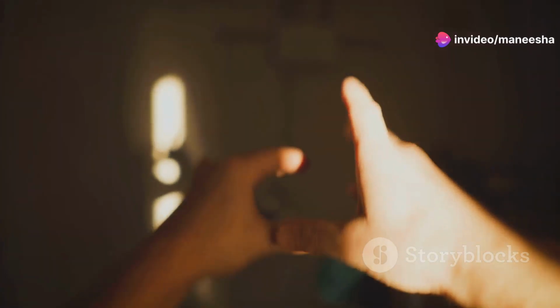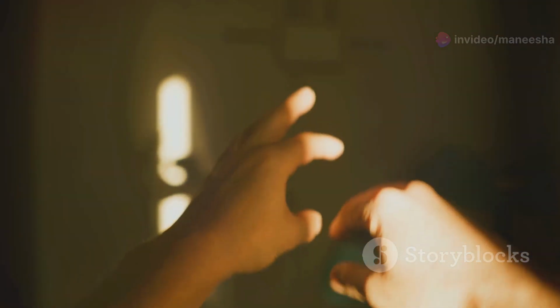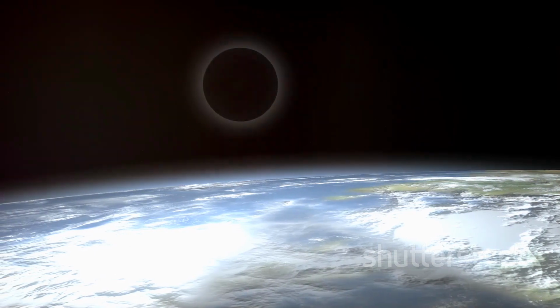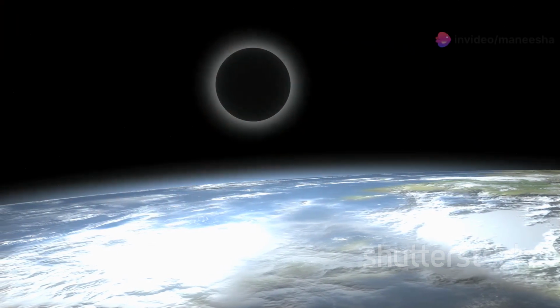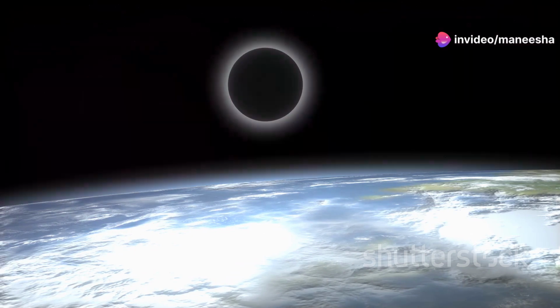Have you ever seen a shadow puppet show? It's fascinating how simple hand movements can create amazing shapes and stories on a wall. In the vast cosmic theatre, Earth, the Moon and the Sun perform their own shadow puppet show, and we call it a lunar eclipse. Lunar eclipses are celestial events that have captivated humanity for centuries.